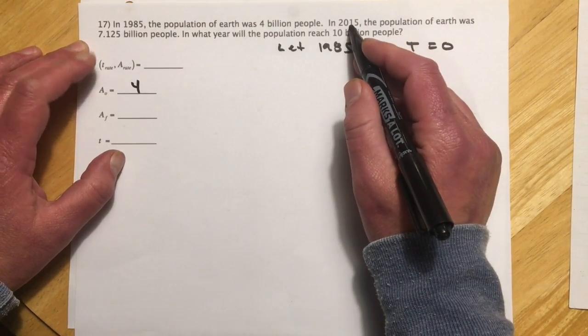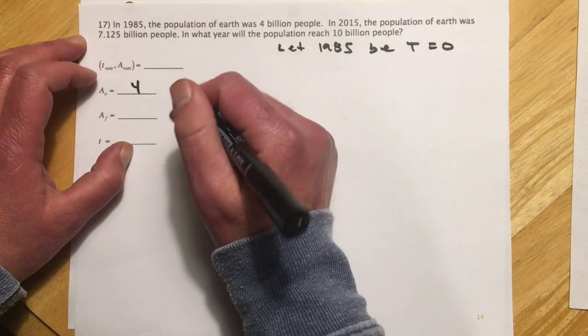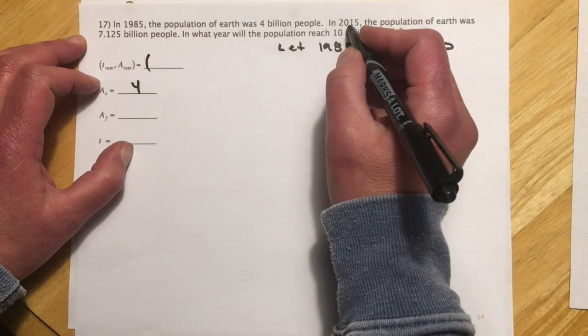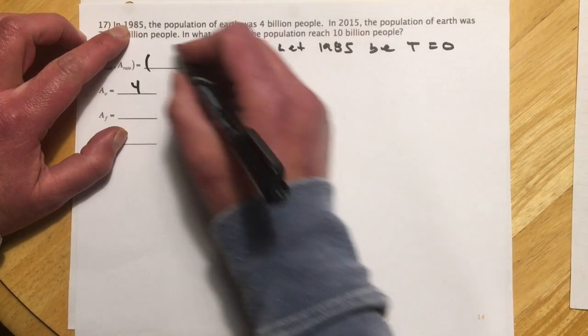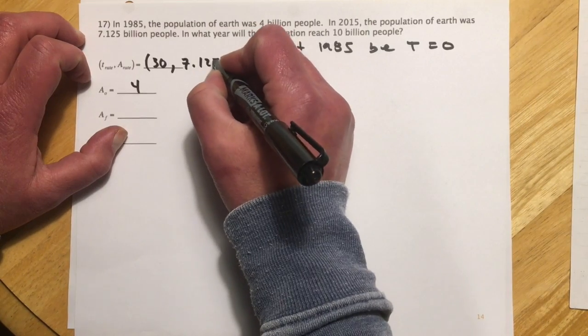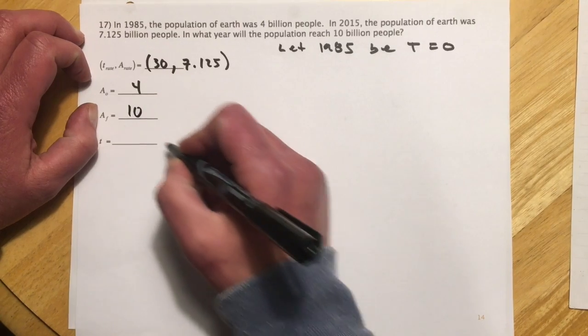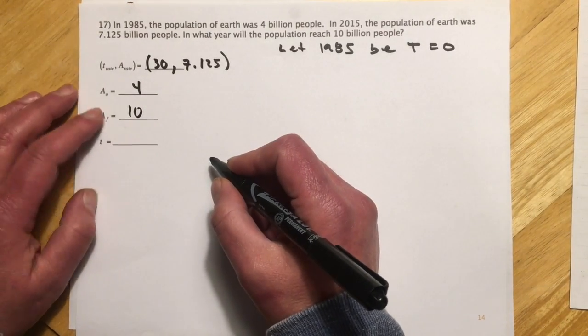Then I can use the 2015 and 7.125 as my ordered pair to get my rate. 2015 is 30 years past 1985, so we'll do 30 and then 7.125. The amount final is going to be 10 billion, and we're looking for the time that will happen.